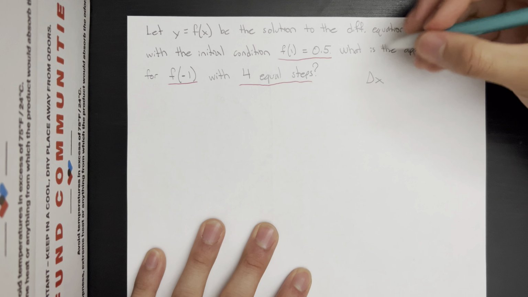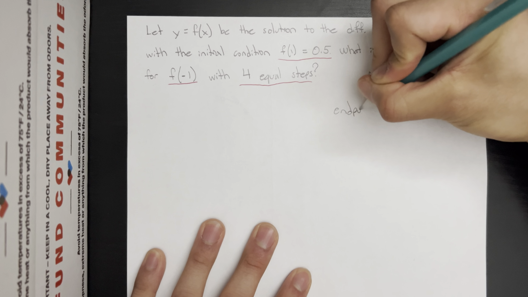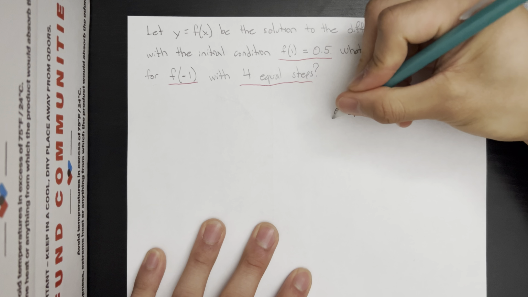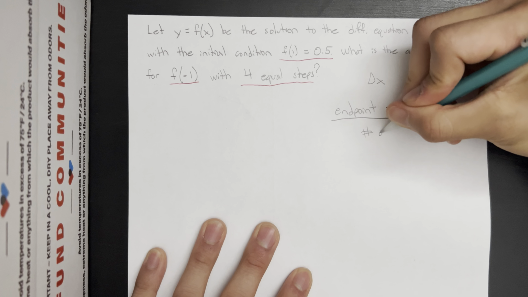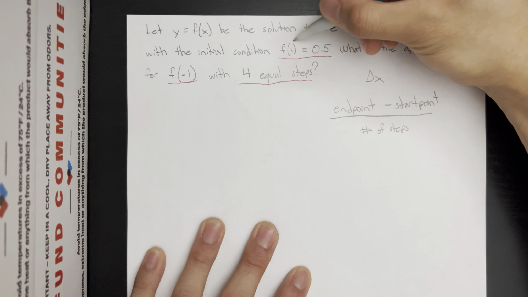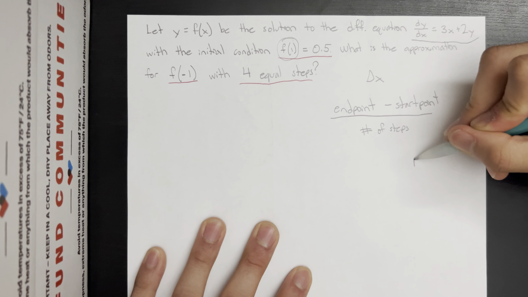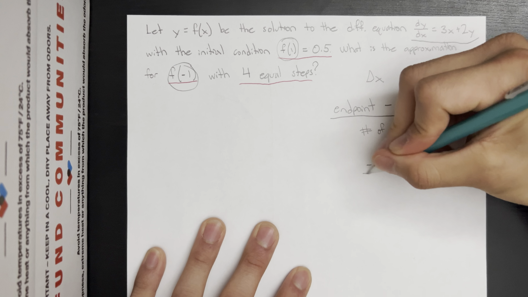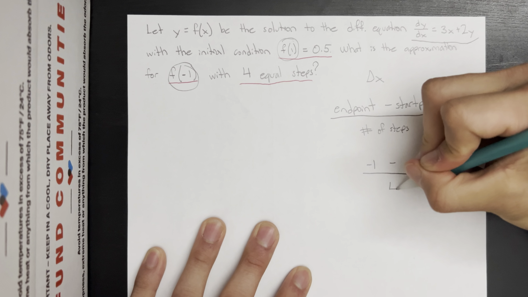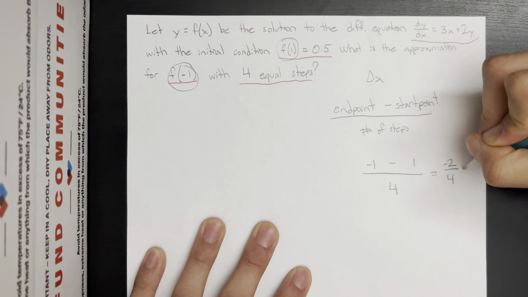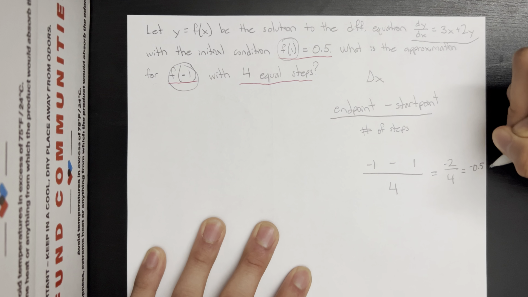To find your change in x, all you have to do is take your end point, minus your start point, and divide it by the number of steps it tells you. In this case, we have our start point right here at 1, and our end point right here is negative 1. So negative 1 minus 1, divided by the number of steps, which is 4. That means we'll get negative 2 over 4, or negative 0.5. So our step size is going to be negative 0.5.